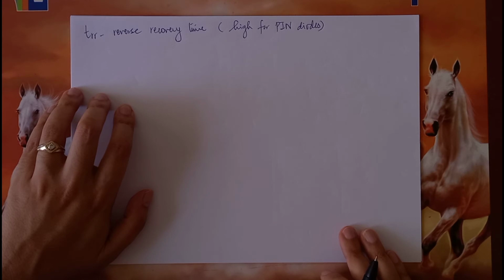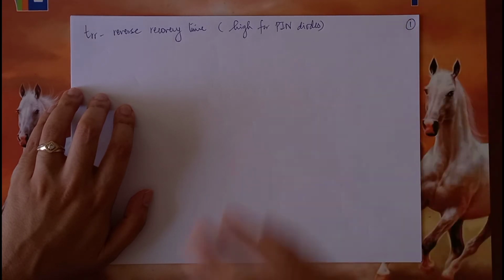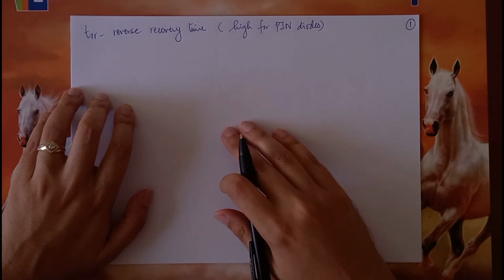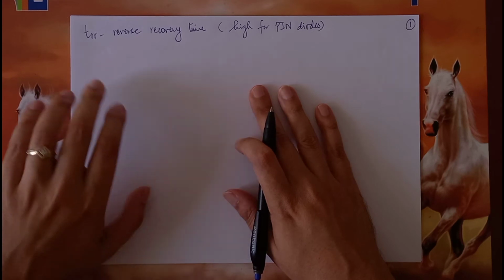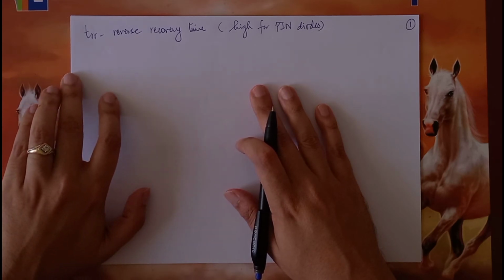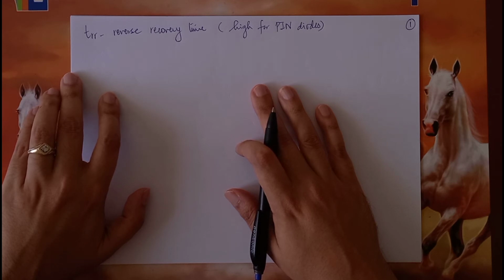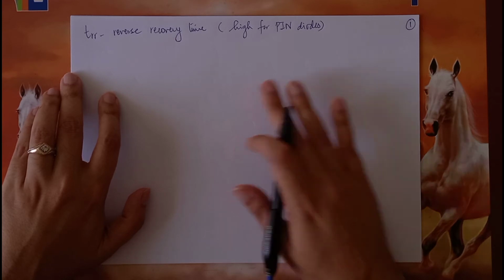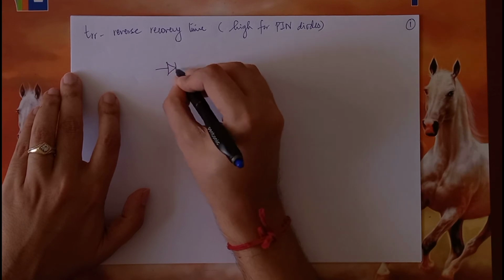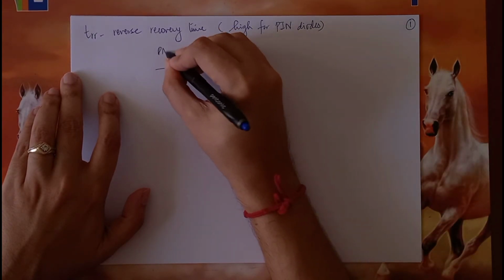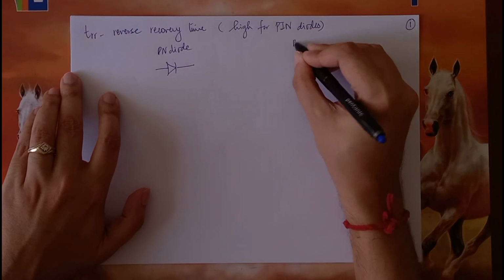Now, what happens essentially is that if you are looking for a diode with pretty low reverse recovery time, and at the same time, a diode which can respond to weak signals. Now, when I say weak signal, it means a signal whose amplitude is on the lower side. Now, suppose I have a normal PN diode and I have a PIN diode.